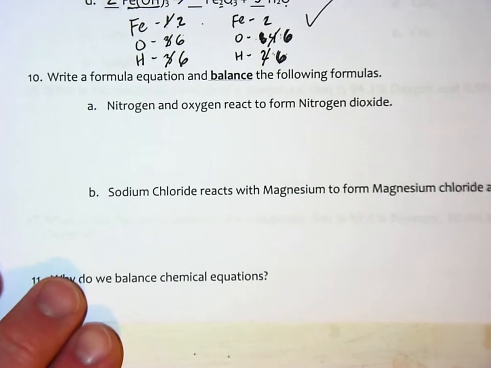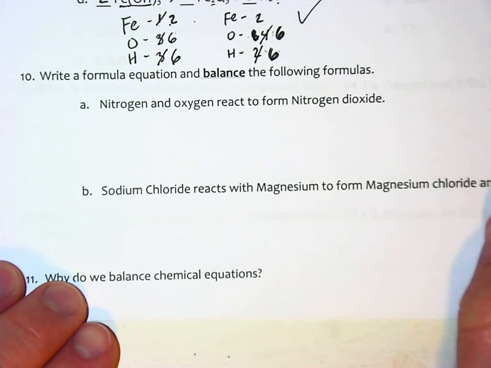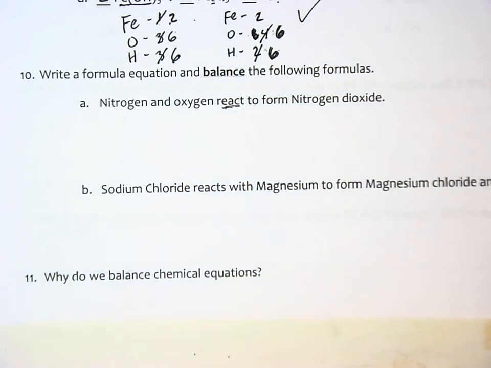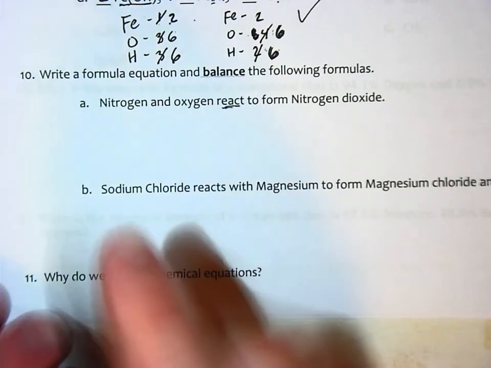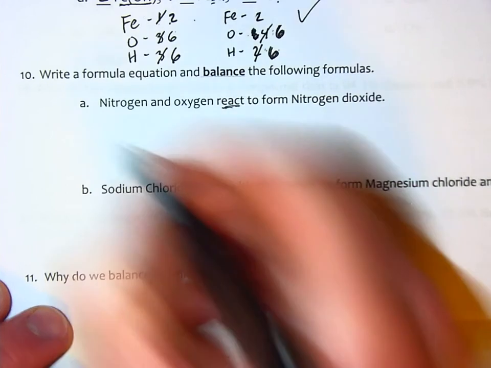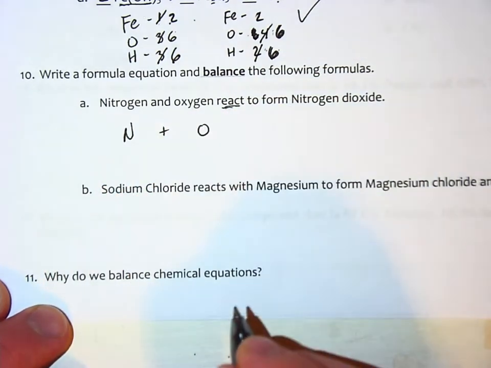All right. Write the formula equation and balance the following formulas. Nitrogen and oxygen react to form nitrogen dioxide. So if I say nitrogen and oxygen react, that's my reactant. So I have nitrogen and oxygen.